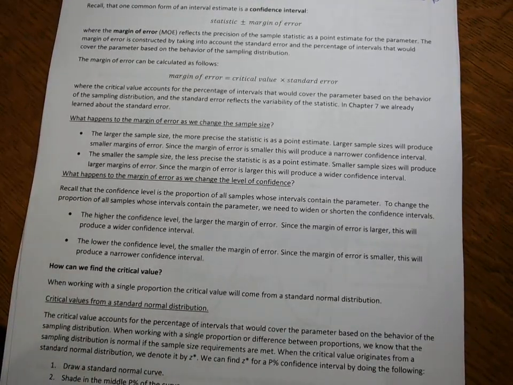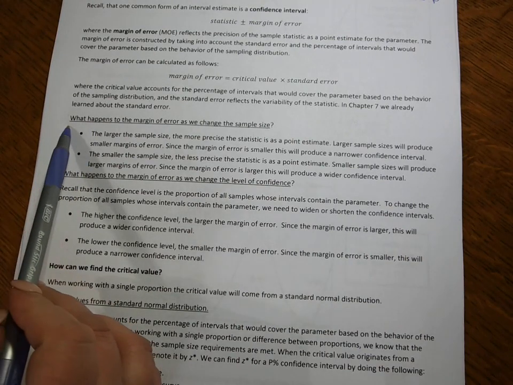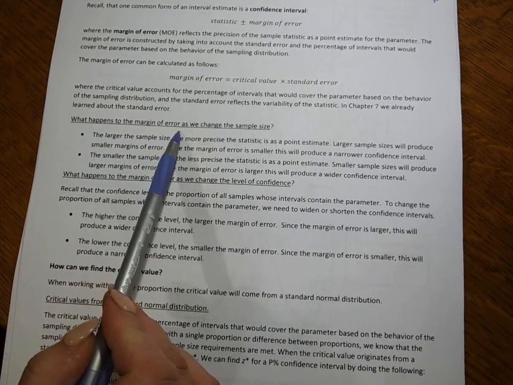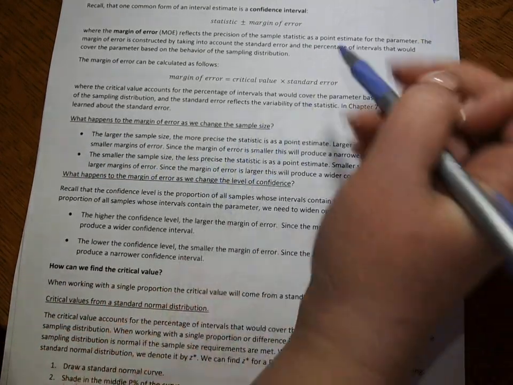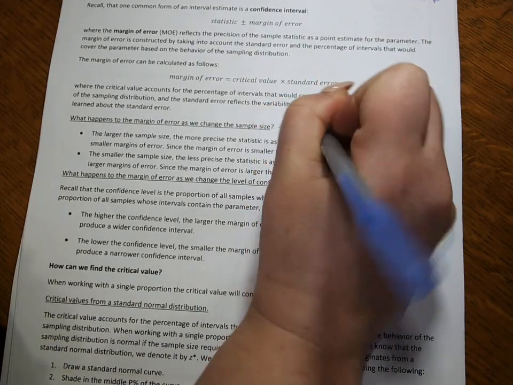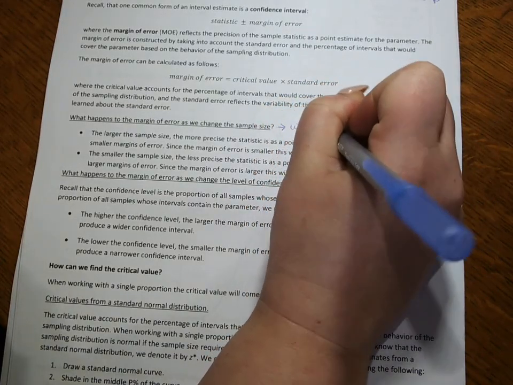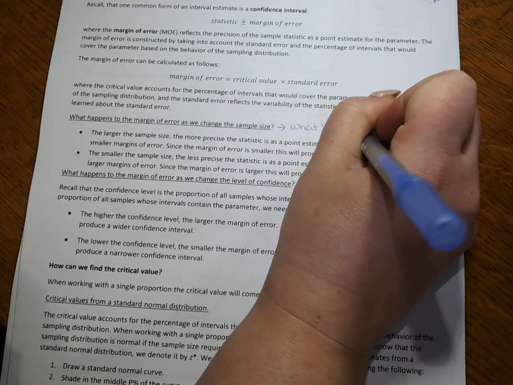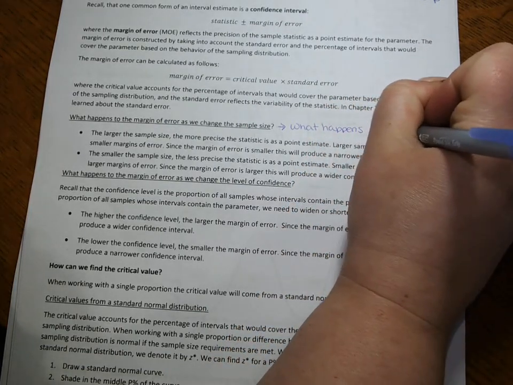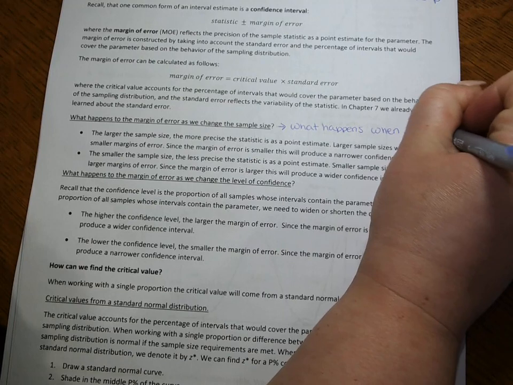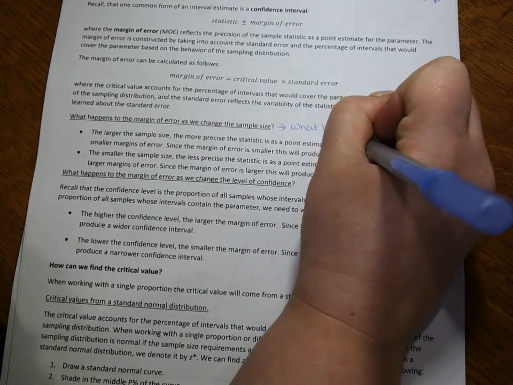This next piece is just talking about what happens to the margin of error as we do two different things. As you saw previously in Chapter 7, when we change our sample size, that changes our standard error. So the first question is, what happens to the margin of error when we change the sample size? In other words, this is asking what happens when the standard error changes.